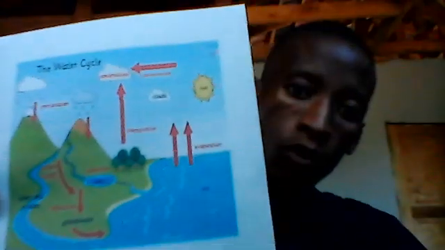When you put the kettle on a stove, the water is heated and evaporates. So what causes the evaporation? The heat from the stove causes evaporation. On this diagram, they must tell me what they think causes evaporation.